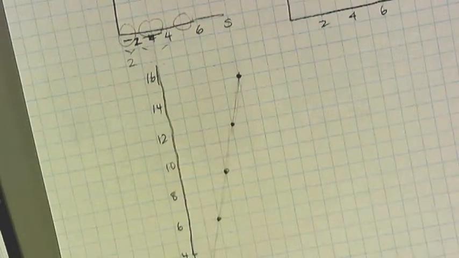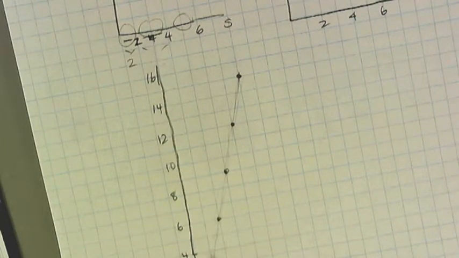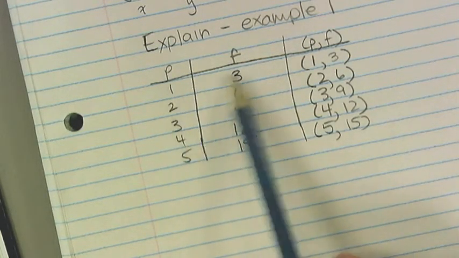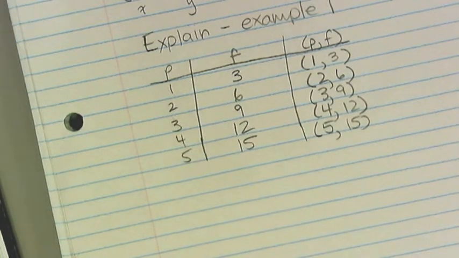So what is the relationship between the F coordinate and the P coordinate? Try looking back at our table. What's the relationship between the F coordinate and the P coordinate?